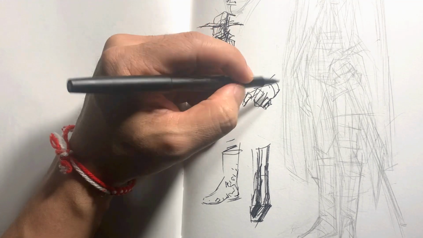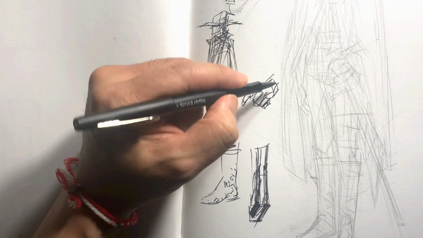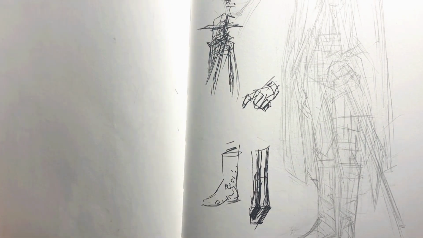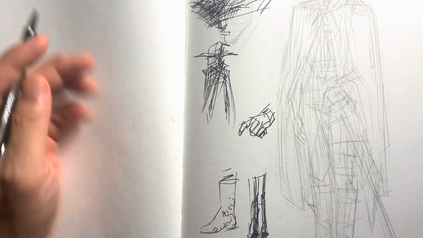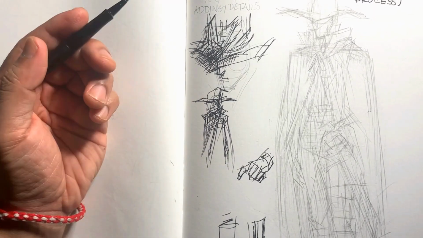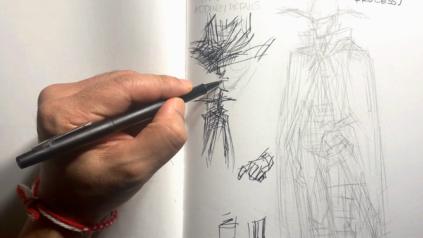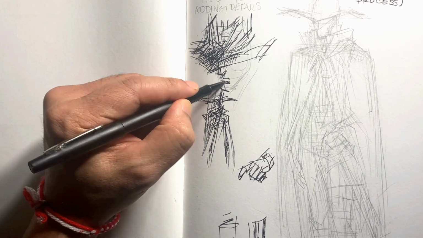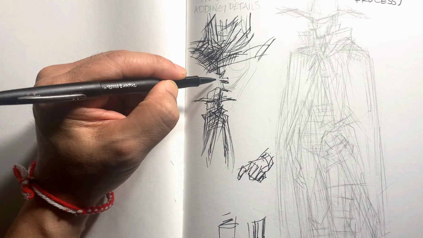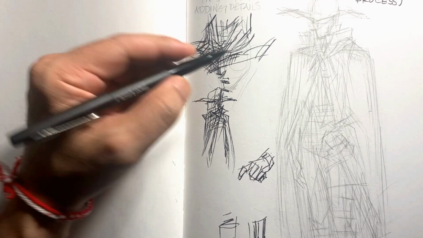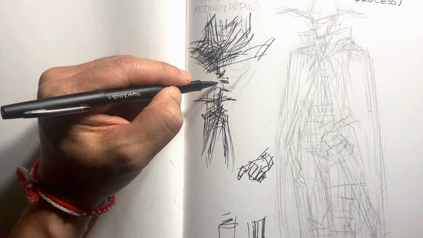Same with gloves. So yeah, just use the knowledge that you've gained from figure drawing to inform this.